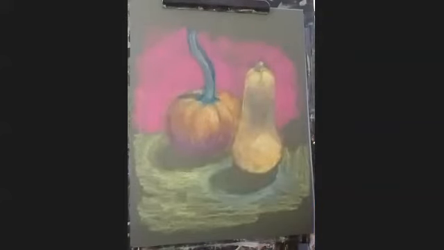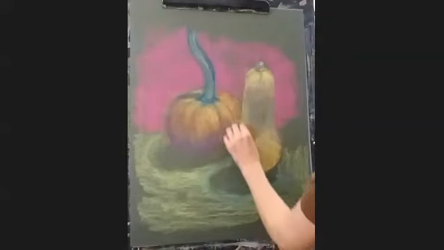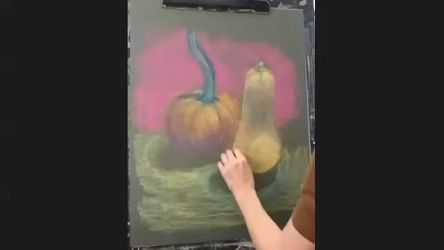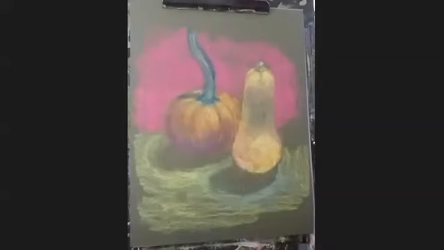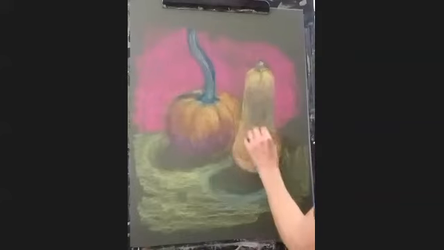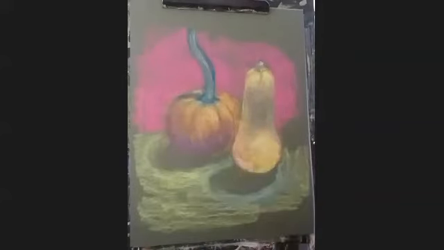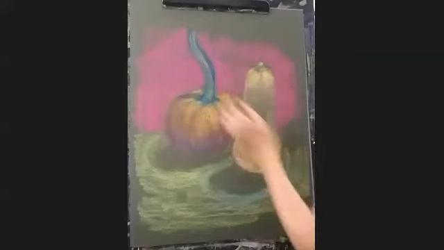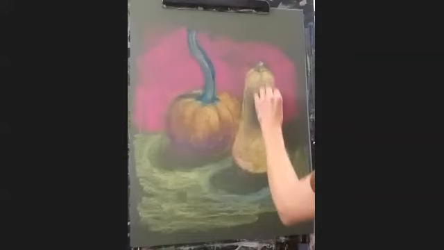I'd really like to get a little bit more pink into this butternut squash. So are you leaving the shadows as the color of the paper? I'm thinking about it. Does anyone have any ideas? Do you want to see something different? I personally don't know. I'm torn, but I'm waiting for folks to respond. What else could we see in the shadows?